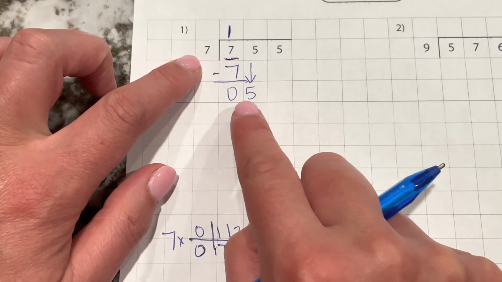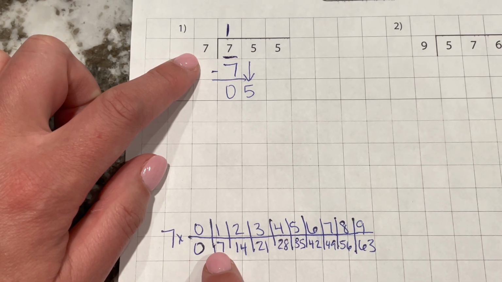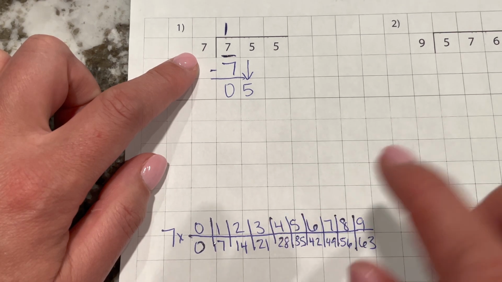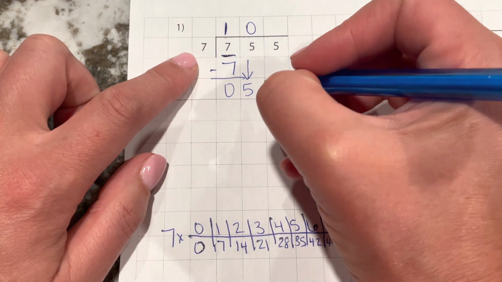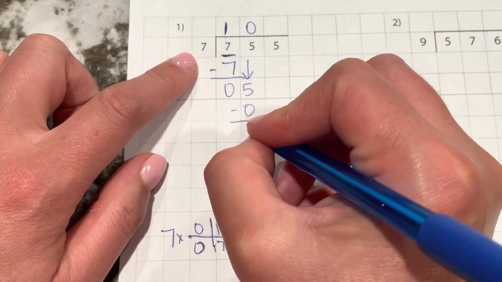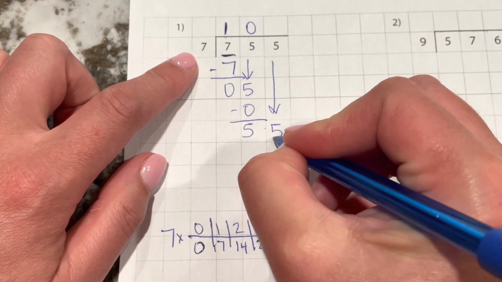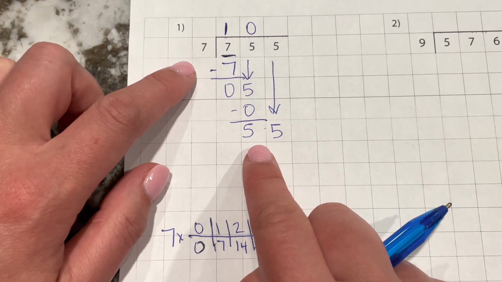How many times does 7 go into 5? Now this one's tricky because if you look, 7 does not go into 5, right? So you either have to find the number at the bottom or the number closest without going over. Well, 7 is over, so it's going to be 0 up here. Okay, so 7 times 0 is 0. Subtract. So I still have 5 here, and I'm going to bring down my other 5.